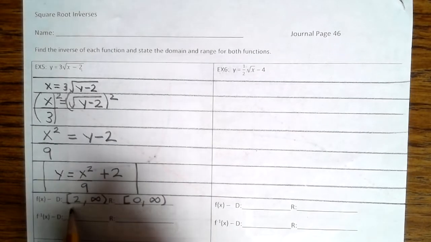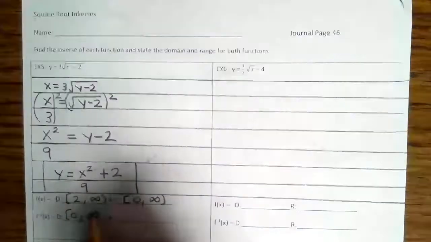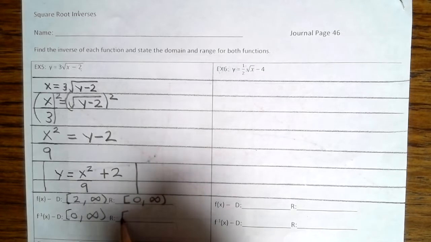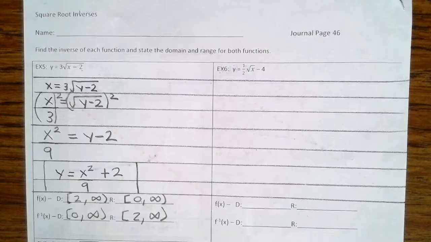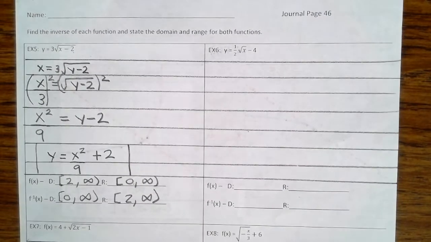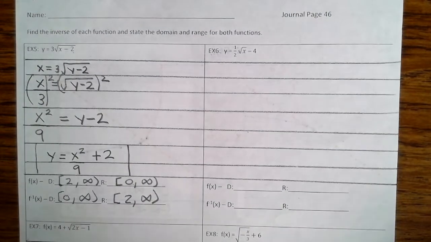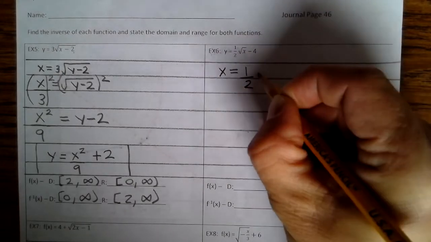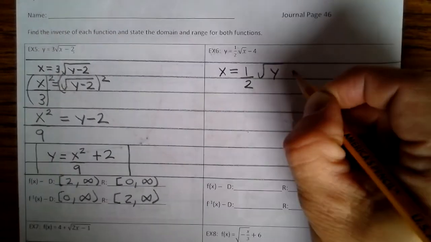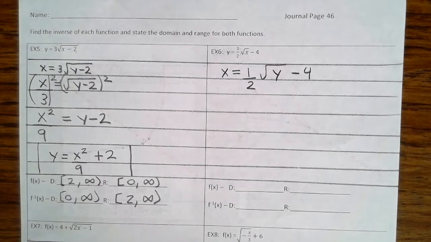All right, example 6. Switch x and y, so x equals 1 divided by 2, square root of y minus 4. Okay. Now, next step is we're going to add 4 to both sides, so that's x plus 4 equals 1/2 times the square root of y.